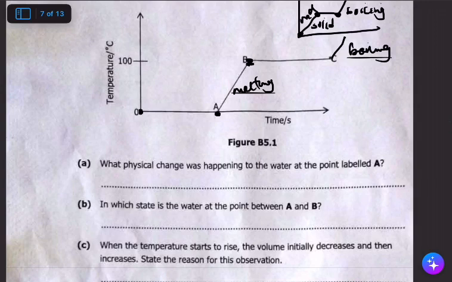What physical change was happening to the water at the point labeled A? At the point labeled A, basically there was melting, because this was the 0. At this point the substance was purely ice, and then the substance began to change state to form a liquid.